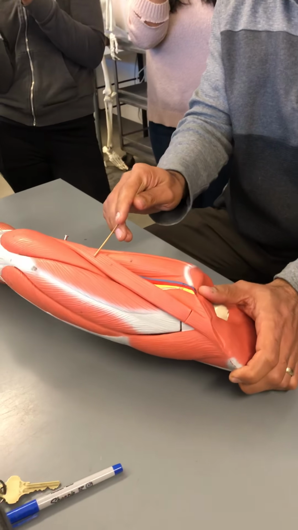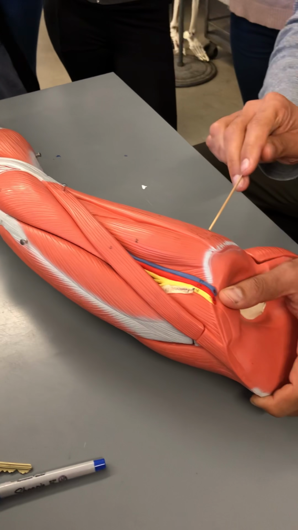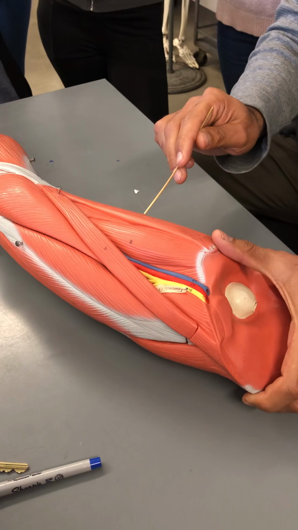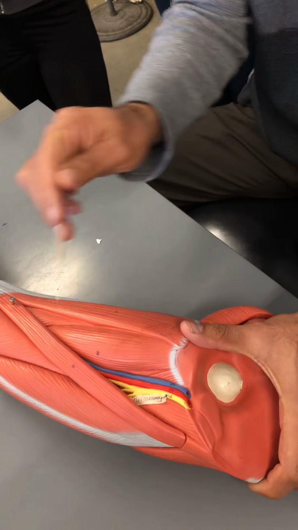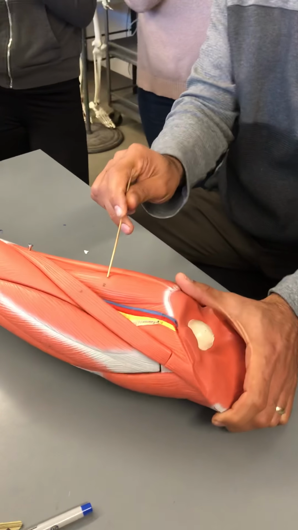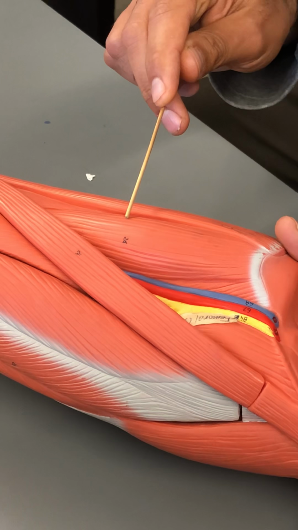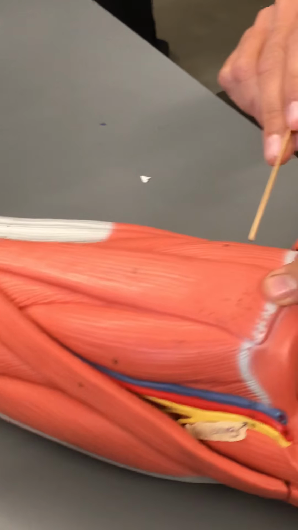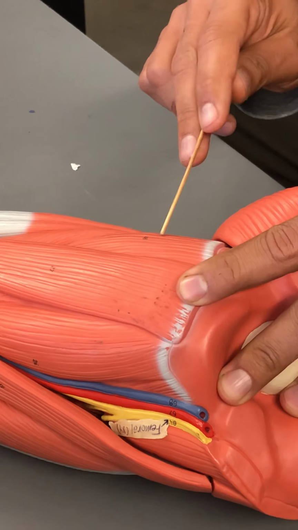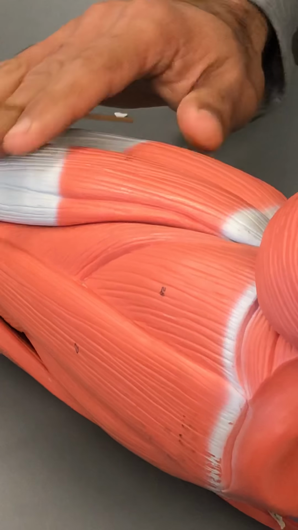Sartorius. You come to the medial aspect of the thigh, you see kind of like a V shape, right? This one right here is called gracilis. Between gracilis and sartorius lies adductor longus. Toward the posterior to the gracilis is adductor magnus. Now we're turning to the posterior side and looking at the hamstring muscles.